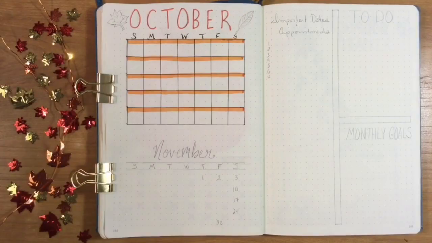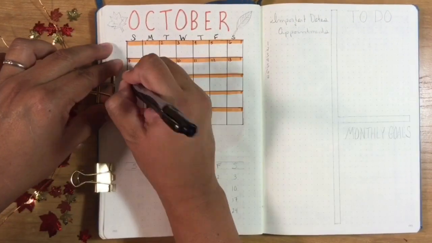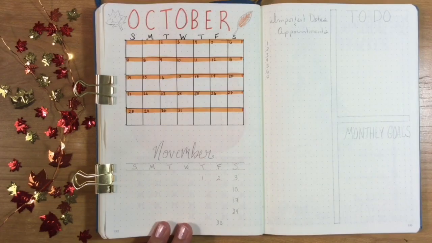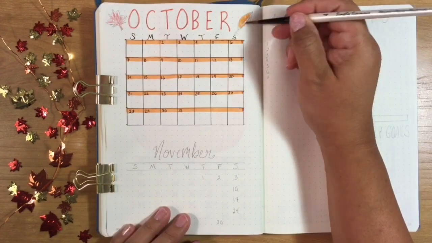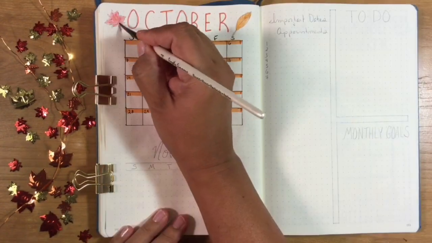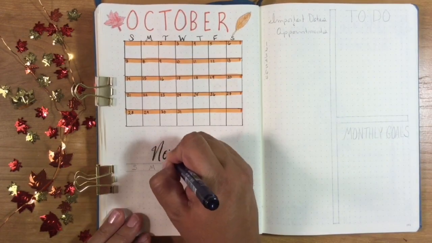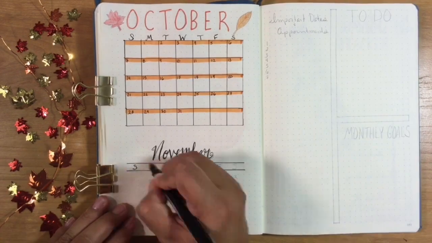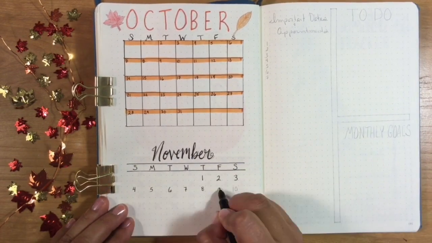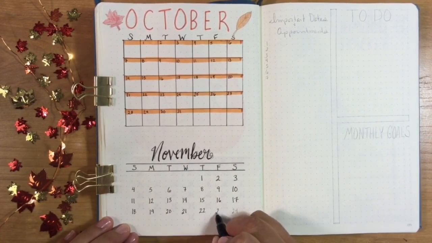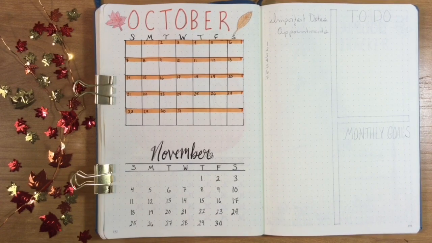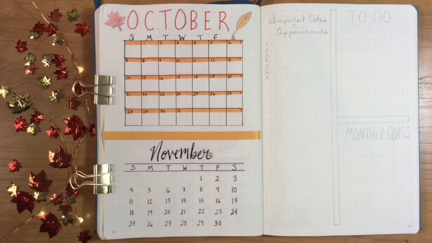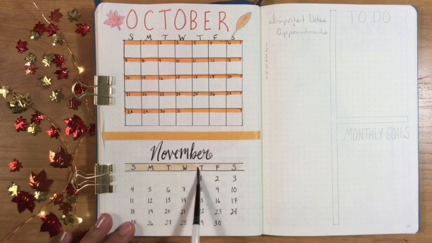So I'm just putting in the days of October, and then next I'm going to use my watercolor pencils to add color into those two little leaves up by October. And then next I'm going to be looking at November, and that's because every time I do a monthly look, I like to look at the next month, just in case things carry over to the next month. Then I can kind of get a view of where everything is falling. And of course, adding some more orange color with washi tape and watercolor pencil.